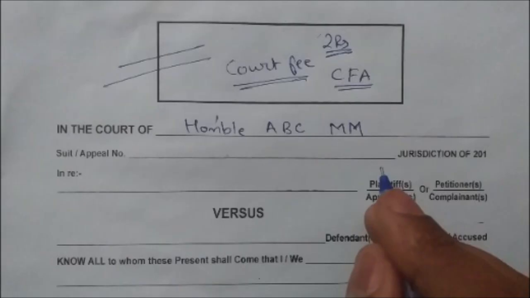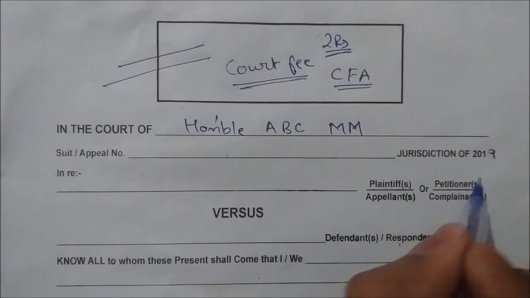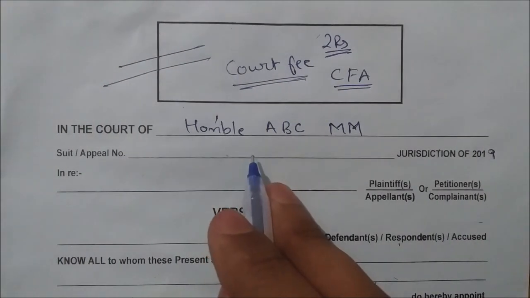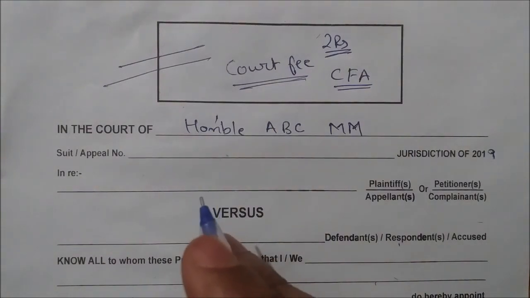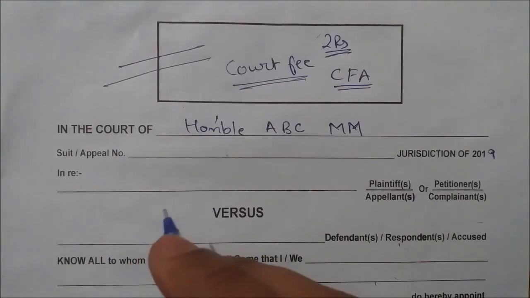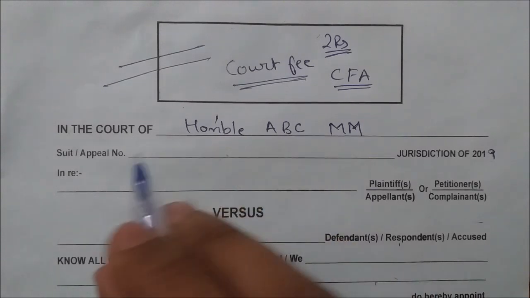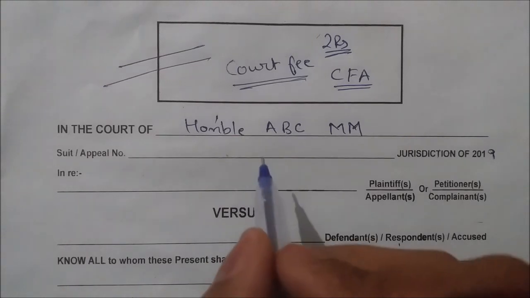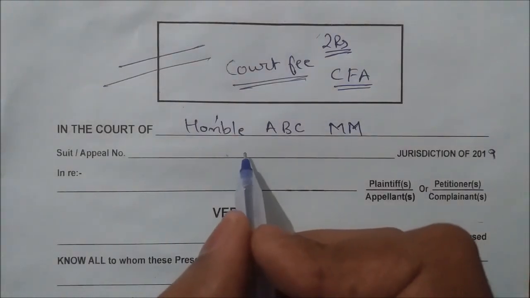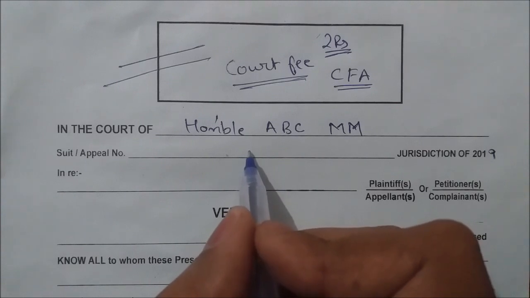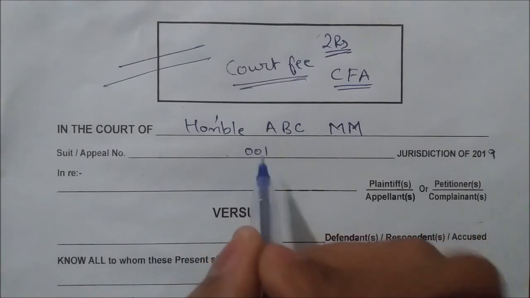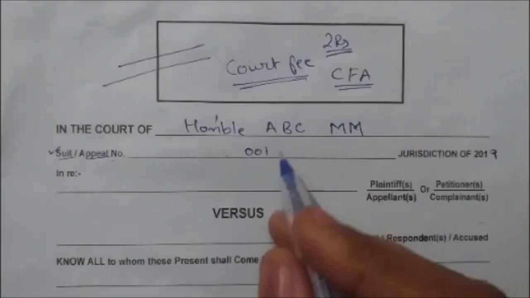The most important thing that comes here now: there can be 2 situations. First, you may be filing a case for the first time, and if you are filing the case for the first time, you will not be able to know what the number of the suit is. You have to leave this blank. In the second situation, where some other party is hiring an advocate in the middle of the case, you will be aware of the case or suit number. Then you have to mention it here.